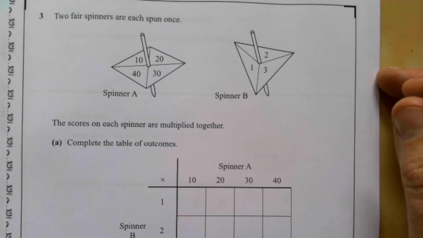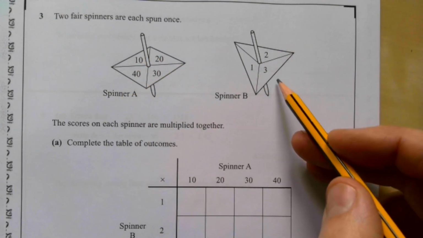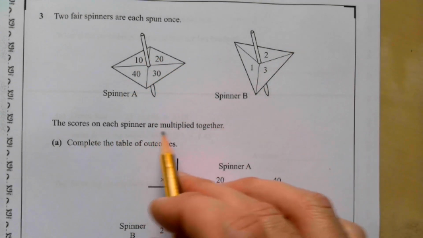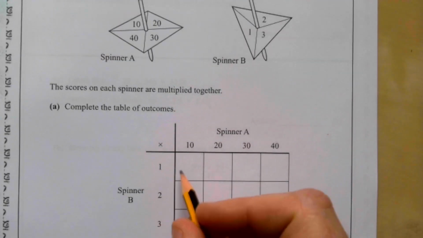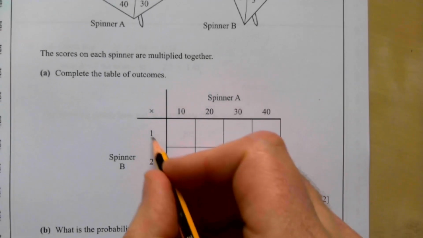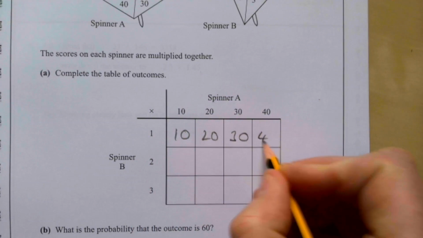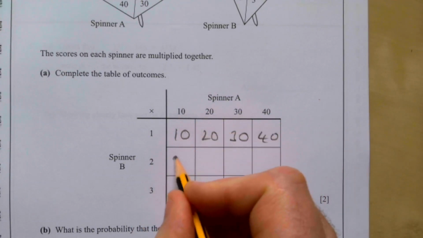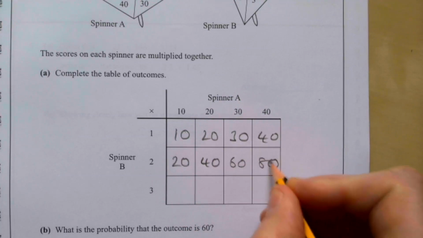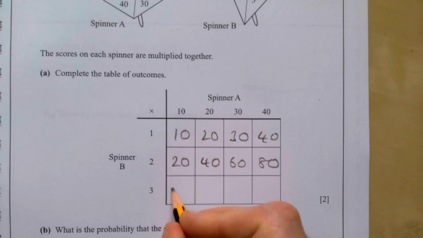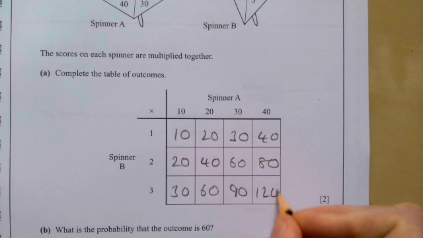2 fair spinners are each spun once. One of them has 10, 20, 30, 40 on it. One of them has 1, 2, 3. The scores on each spinner are multiplied together. Complete the table of outcomes. So we're just going to multiply across here then. So 1 times 10, 20, 30, 40. 2, 20, 40, 60, and then 80. And then 3 times 10, 3 times 20, 3 times 30, and 3 times 40.